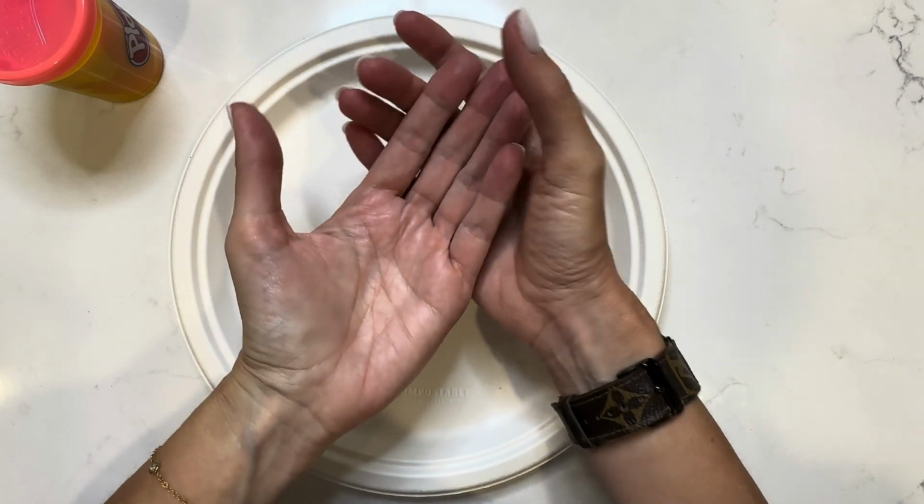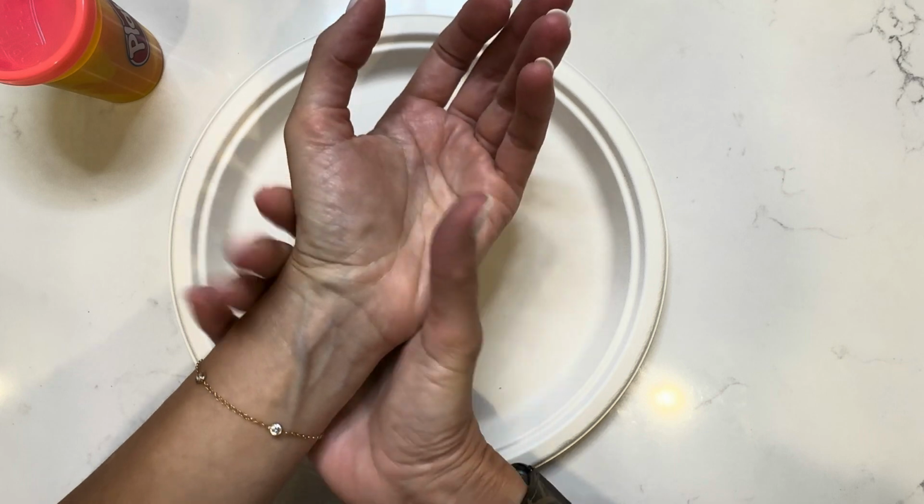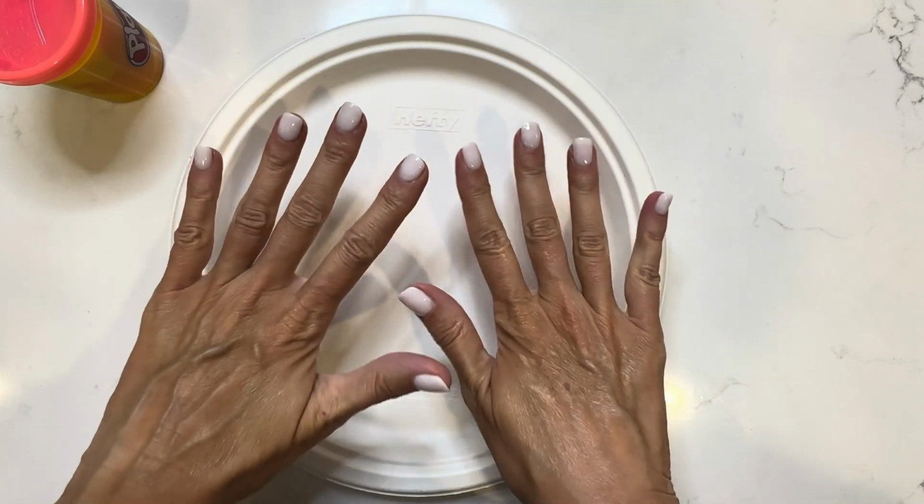Oh, did you hear my wrist pop? Okay, hands feel good, ready to go.